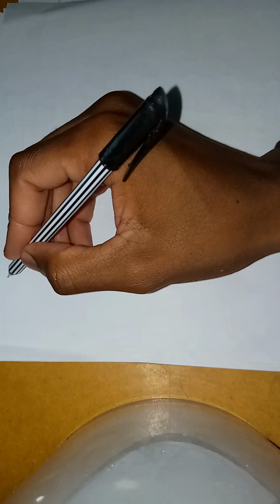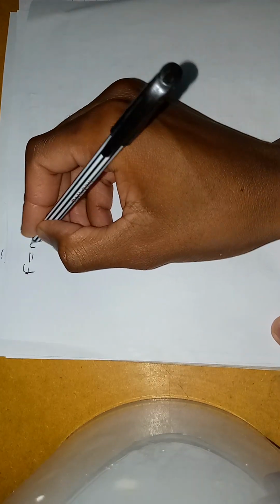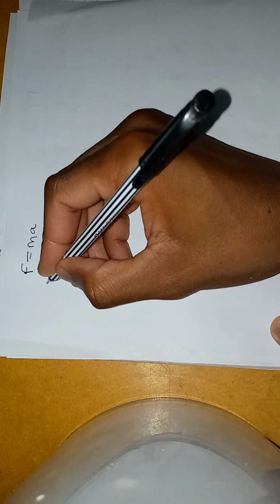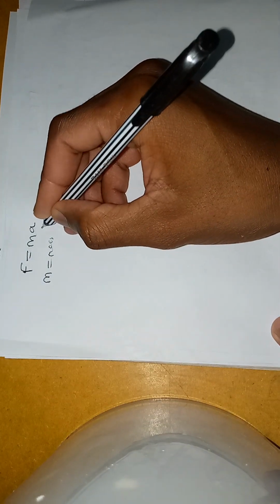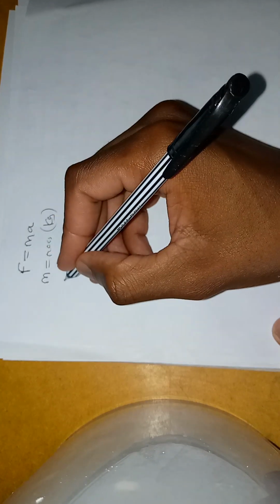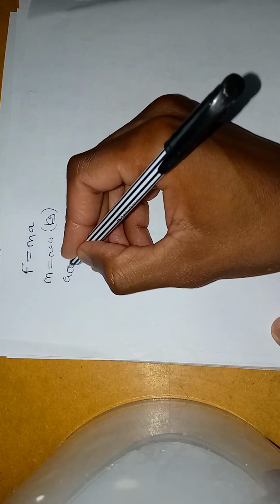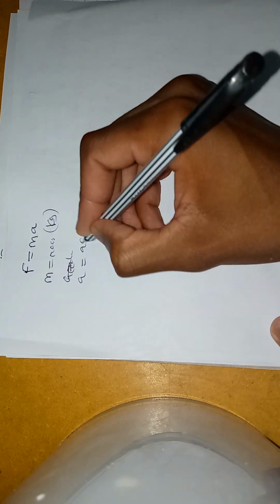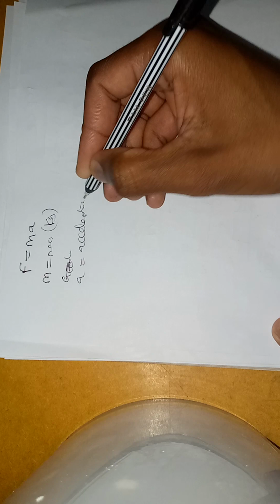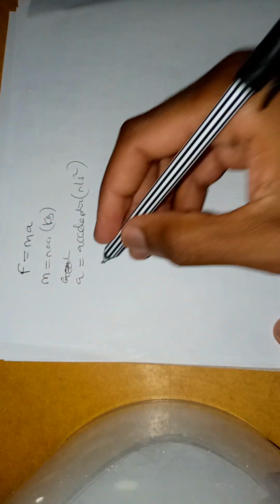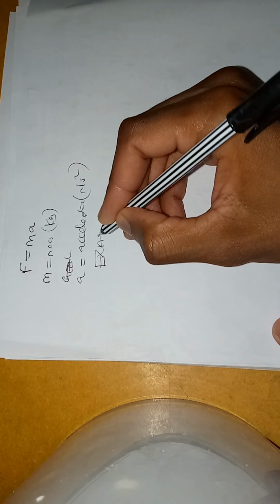Force is equal to mass times the acceleration, where m is the mass and it should be in kgs. Take note, mass should be in kgs. Then a is the acceleration, and it should be in meters per second square. So let's get an example to understand all this.